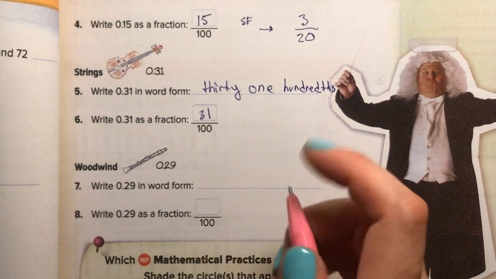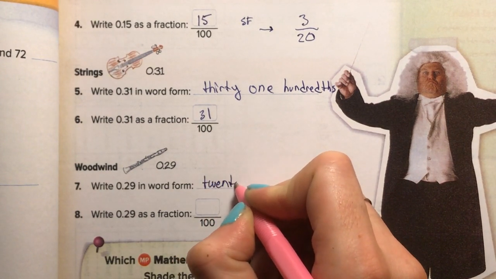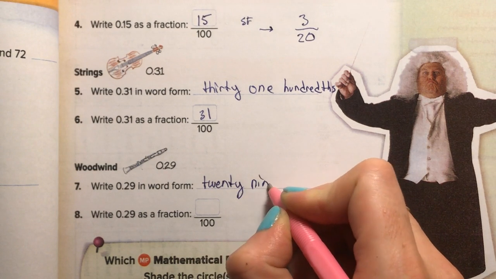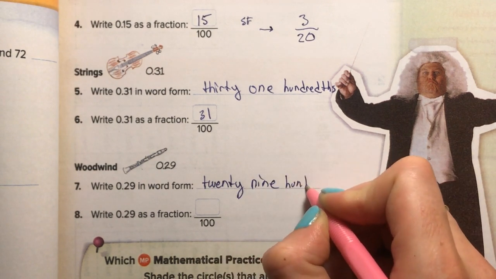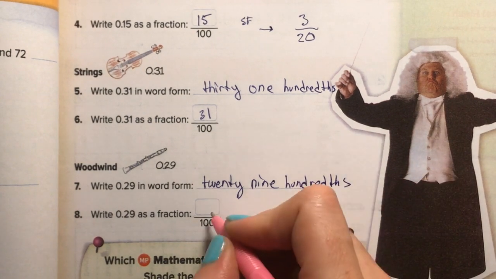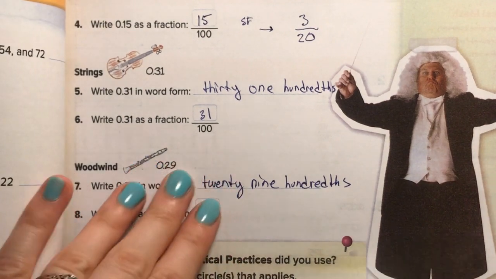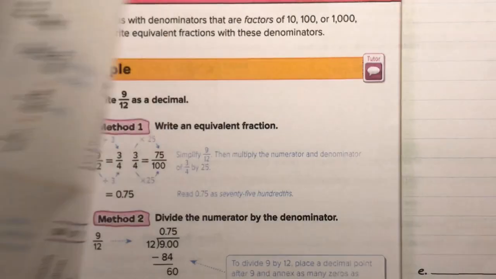Woodwind instrument, 0.29, so we have 29 hundredths and 29 out of 100. Again, no common factors, so that is simplest form. All right.